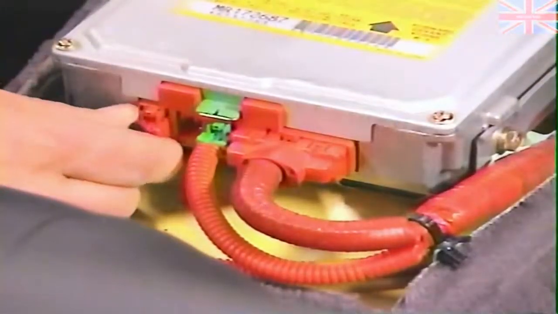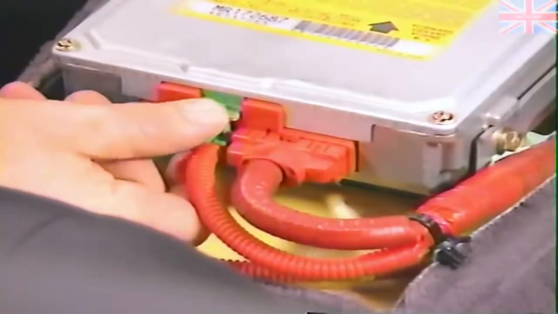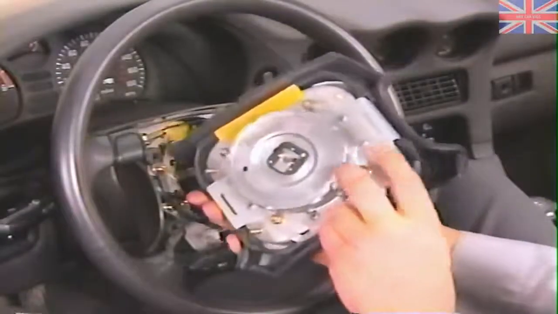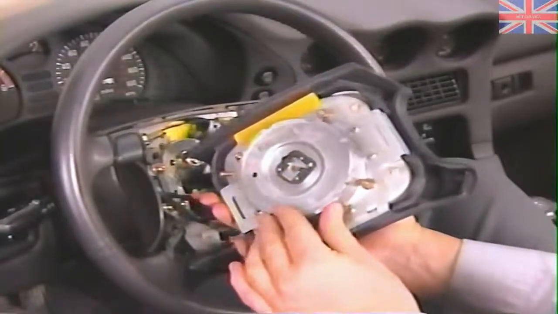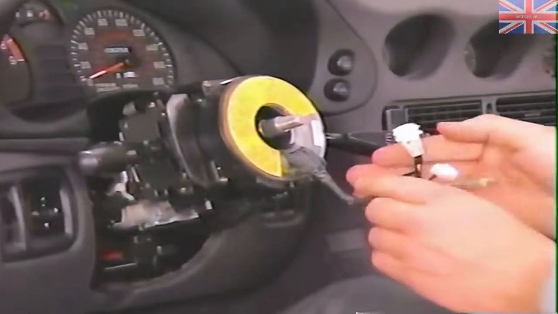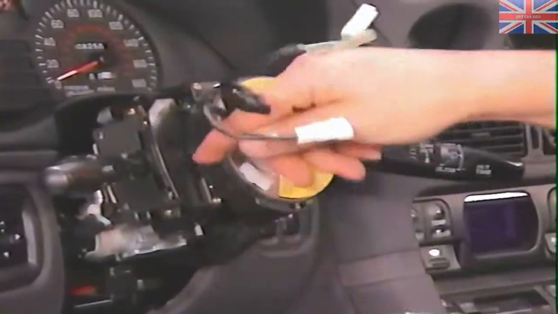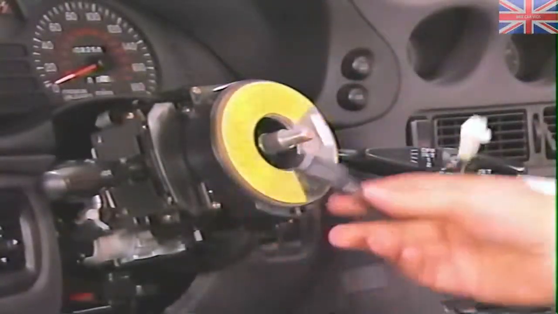Examine the SRS diagnostic unit and check the connectors and the lock lever for damage. Inspect airbag modules for damage. Examine the clock spring connectors and protective tube for damage. And check the clock spring case and gears for damage.